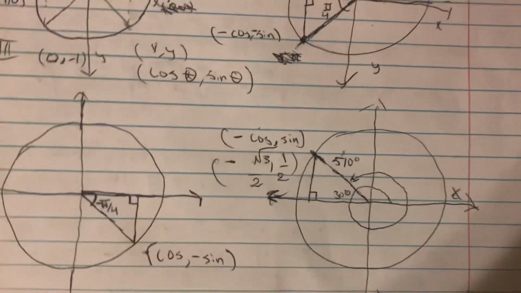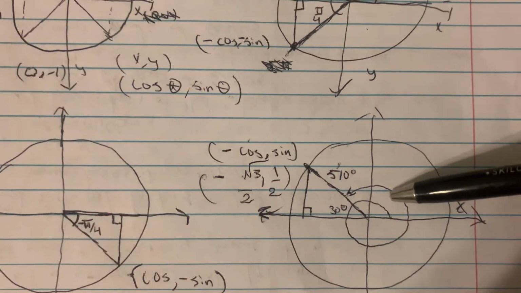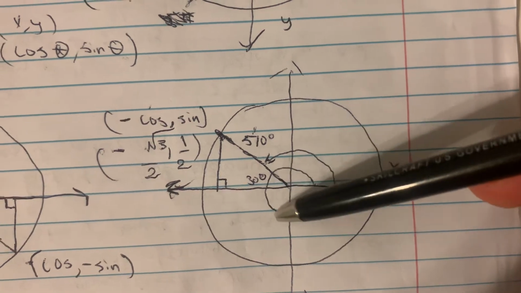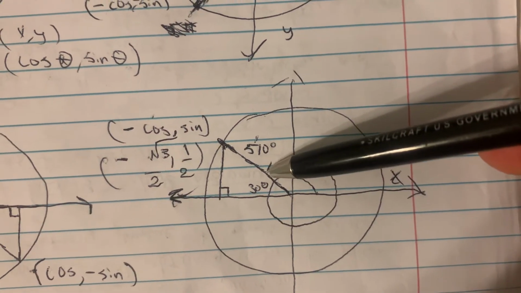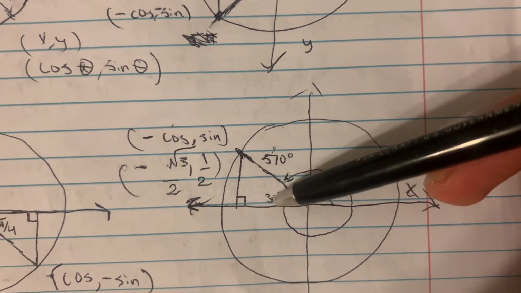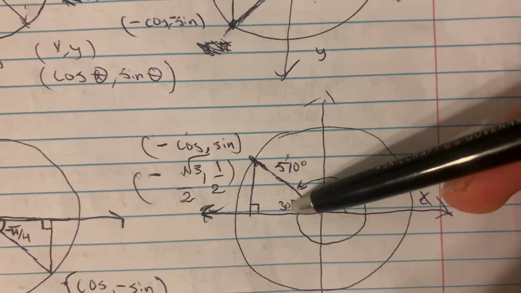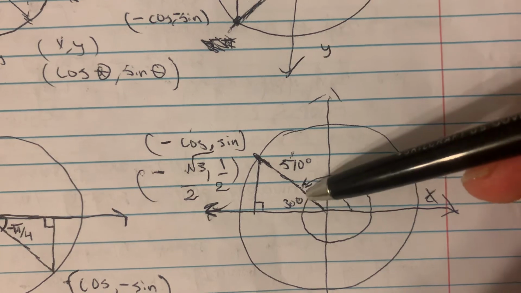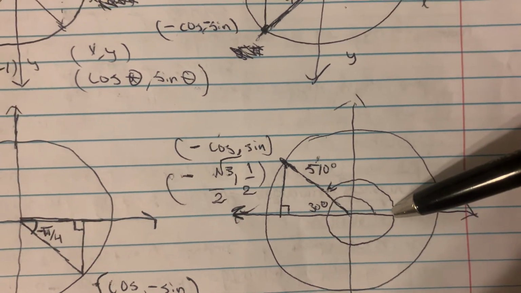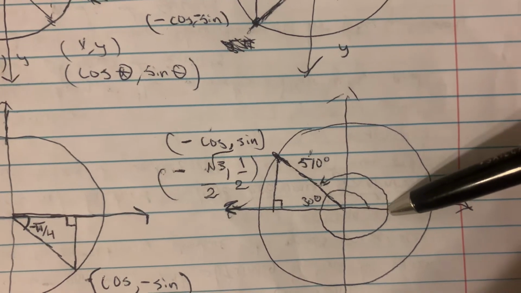Alright, same with, let's say we had multiple rotations, 510 degrees. Draw a perpendicular line down. This would be the reference angle in here. 510 minus 360 is 150.